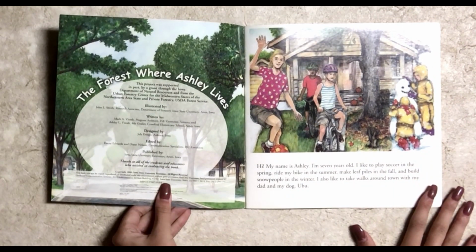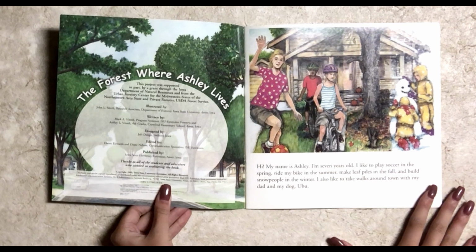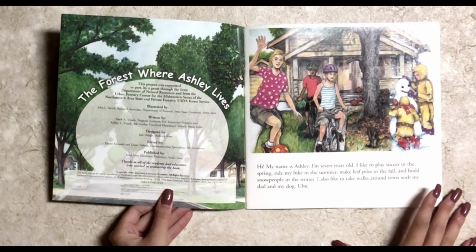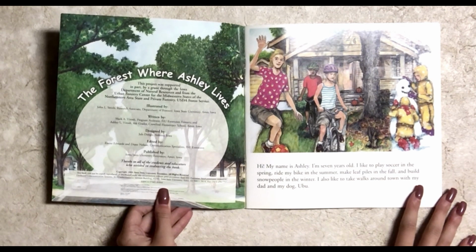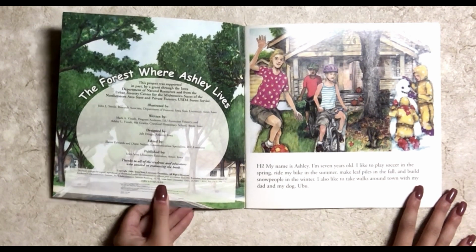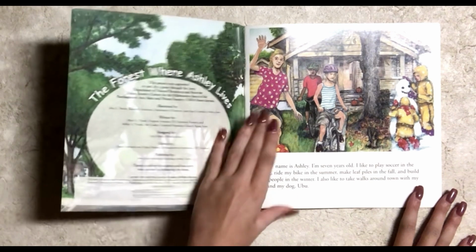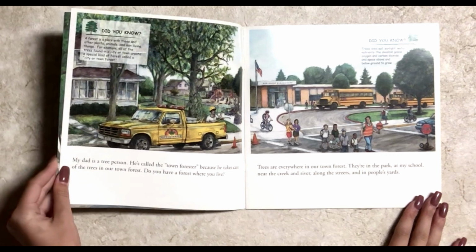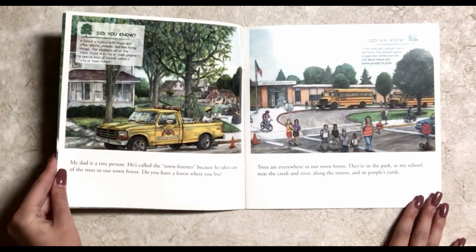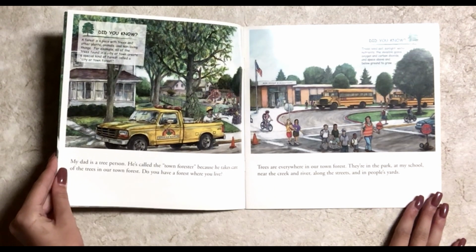Hi, my name is Ashley. I'm 7 years old. I like to play soccer in the spring, ride my bike in the summer, make leaf piles in the fall, and build snow people in the winter. I also like to take walks around town with my dad and my dog, Ubu. My dad is a tree person. He's called the town forester because he takes care of the trees in our town forest.